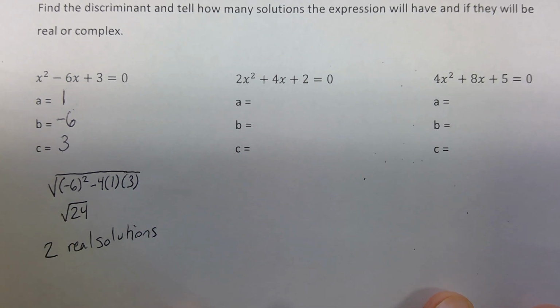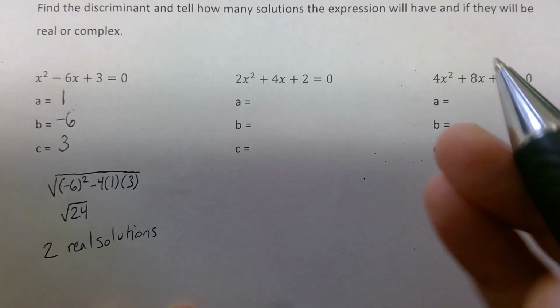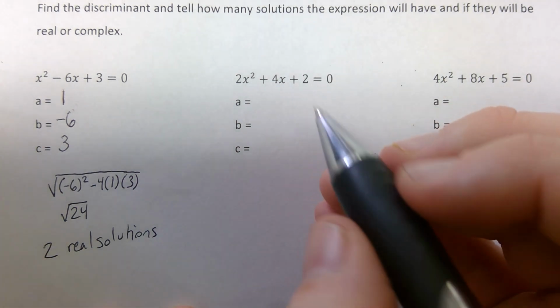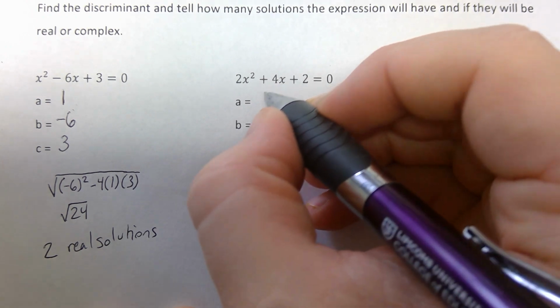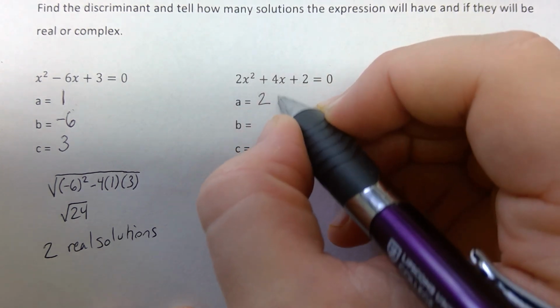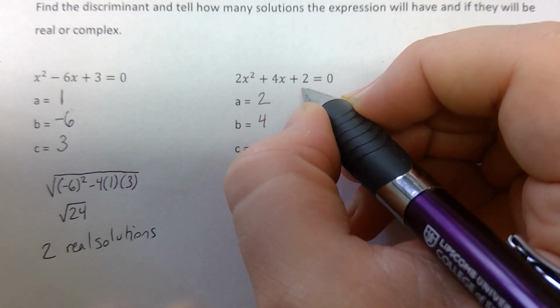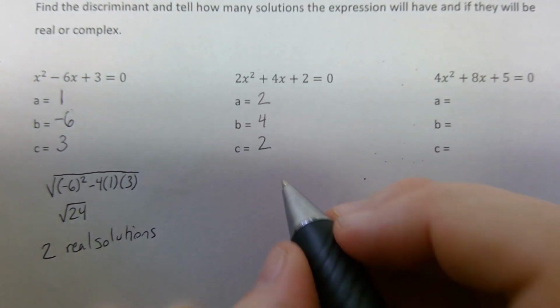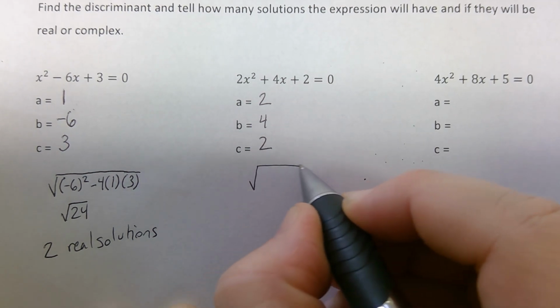All right, so let's go on to the second one here. So we've got 2x squared plus 4x plus 2. Our number in front of x squared is 2. Our number in front of x is 4. Our number by itself is 2. Let's do our formula again.